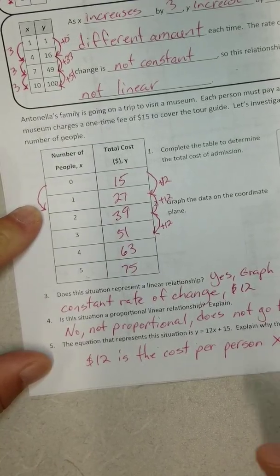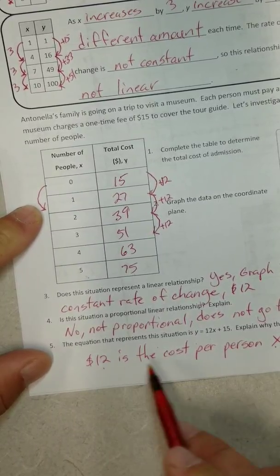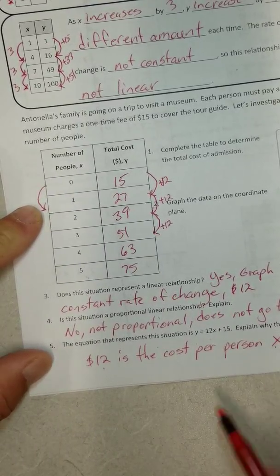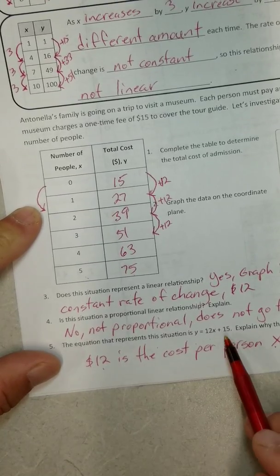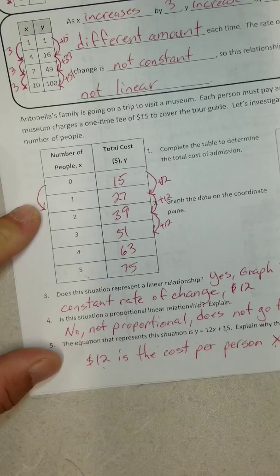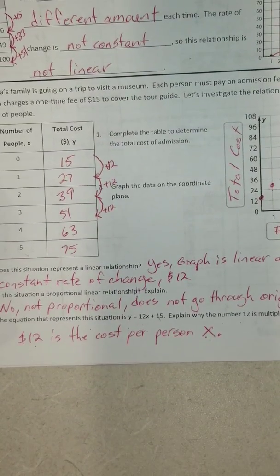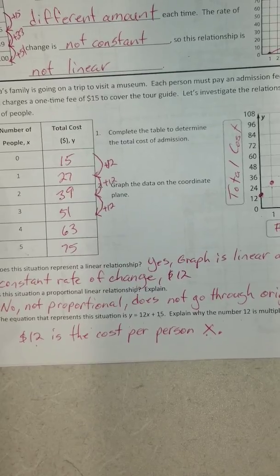We take 12, multiply it times the number of people, that gives us that cost, but then we have to add the $15 fee. Okay. And if you can't get all this at one time, you can pause and rewind.